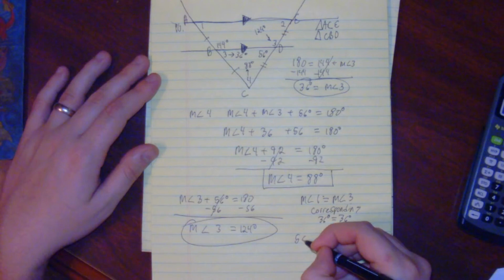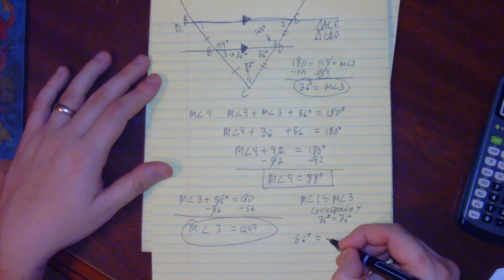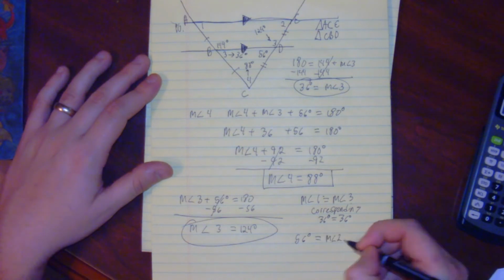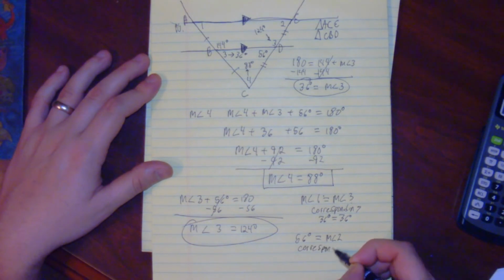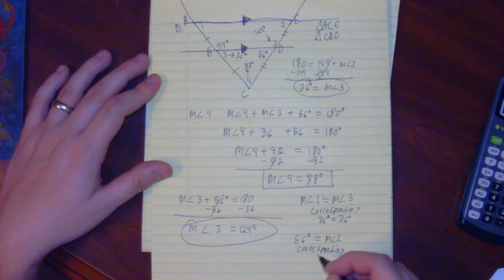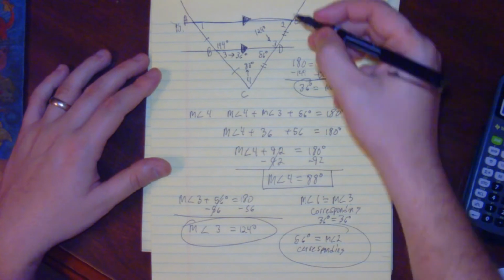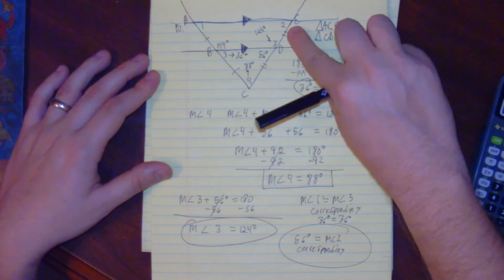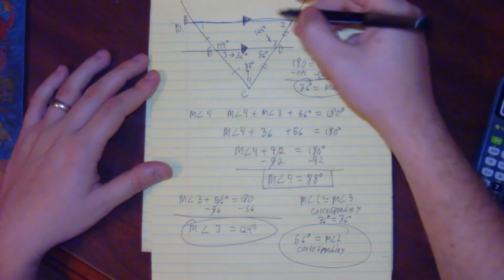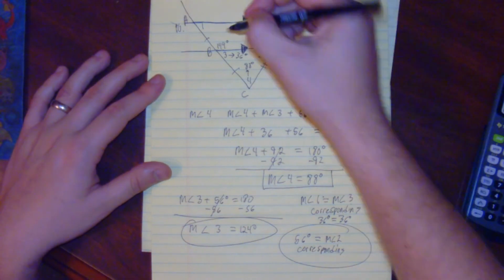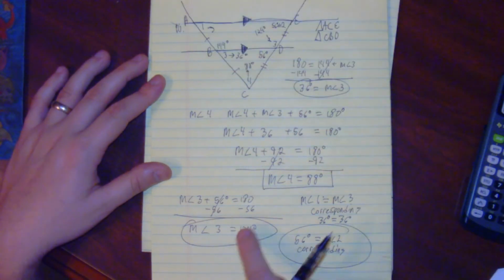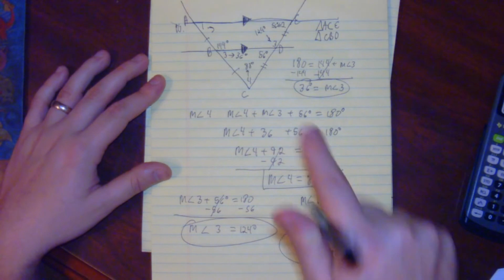So 56 degrees is equal to the measure of angle 2, and the reason they're congruent is through corresponding angles. So this was 124, angle 2 is equal to 56 degrees, and lastly angle 1 was equal to 36.